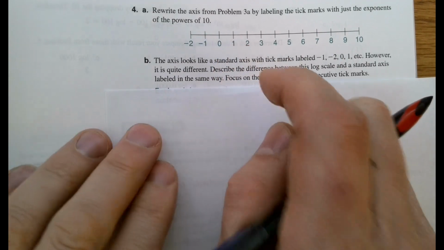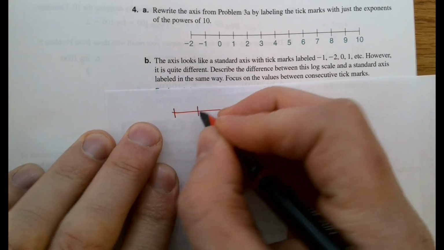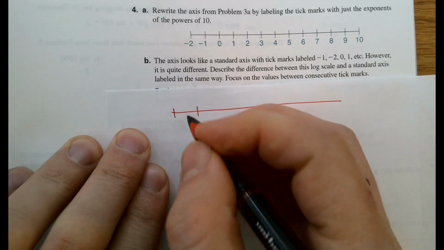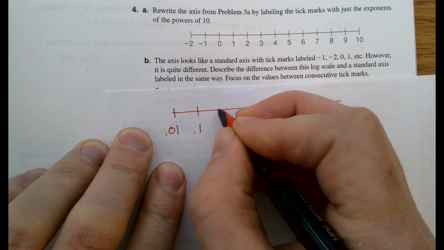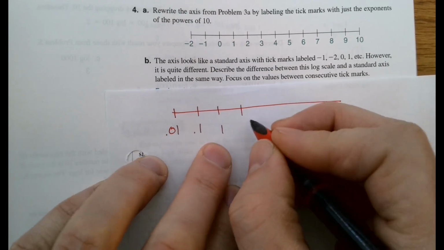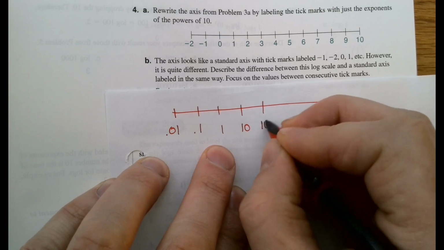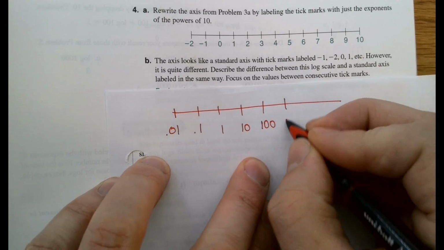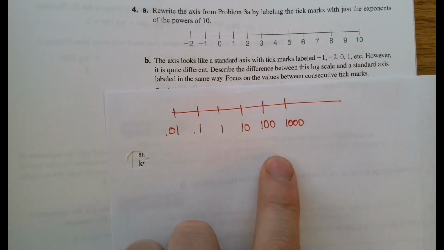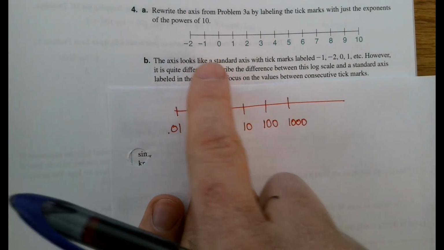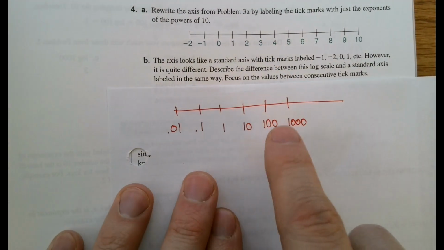If I were to write out what this was, not in scientific notation, I know we already did this, but it's worth doing again. We're going 0.01, 0.1, 1, 10, 100, 1,000, right? So it's a really weird thing to wrap your mind around as you're looking at it: 1 really means 10, 2 really means 100.